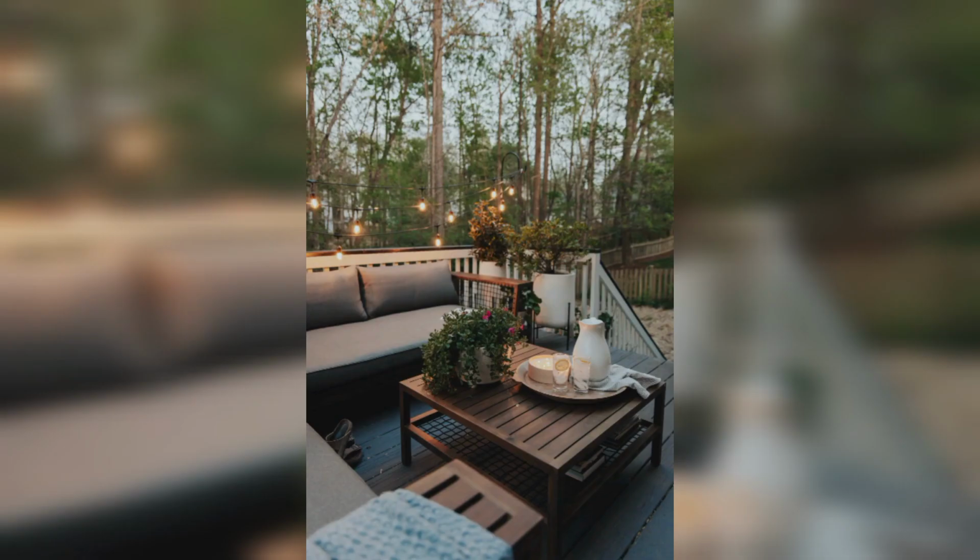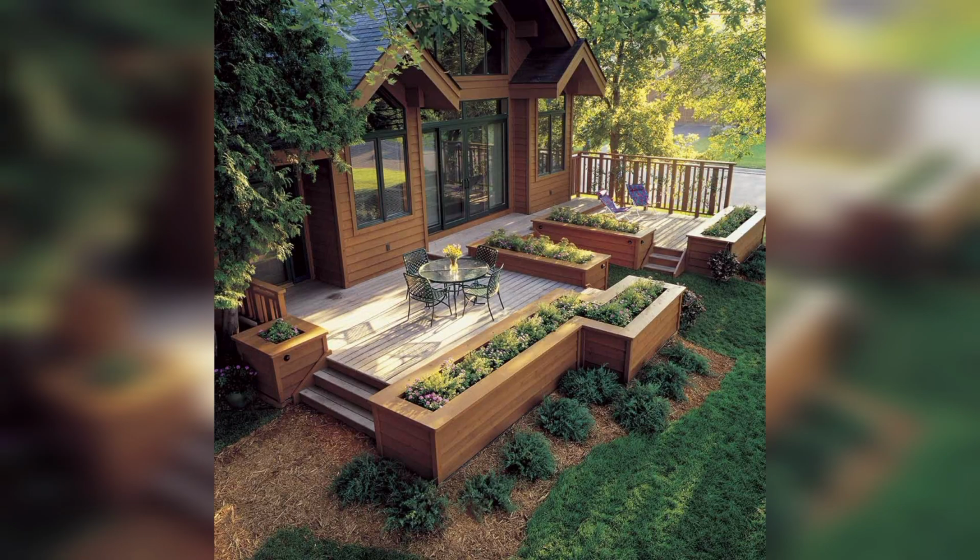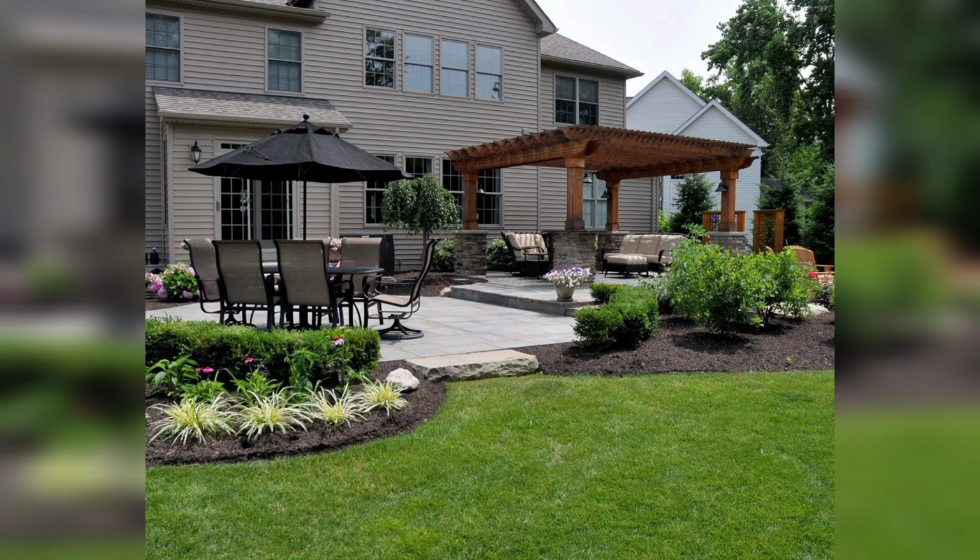Introducing the allure of an outdoor patio.